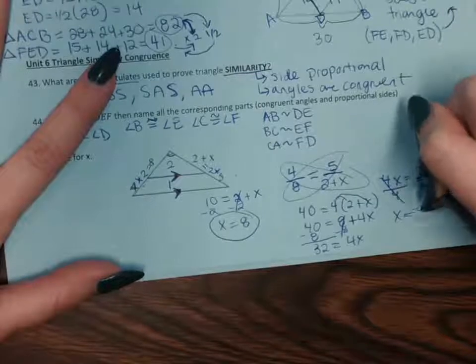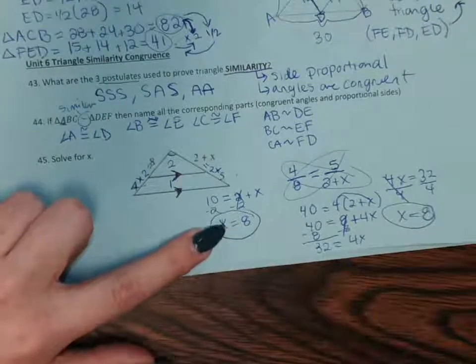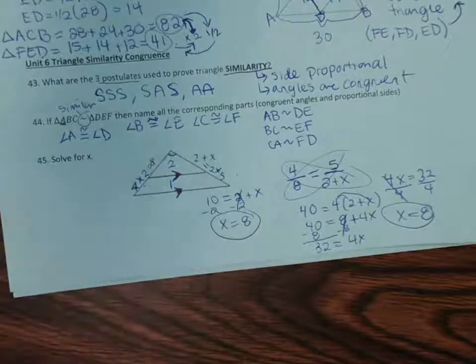So x equals 8. So both ways, we got the exact same answer. We just did it a little bit differently. So whatever makes more sense to you, you can use it. Just don't forget it. Okay? All right, we're on to the last couple.